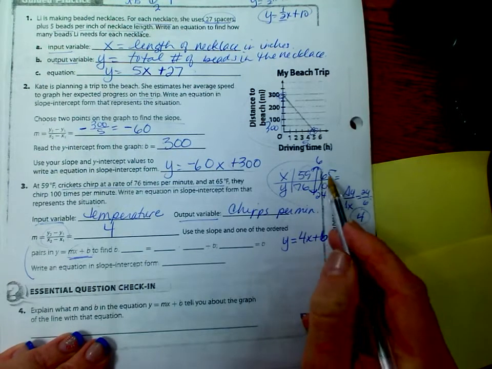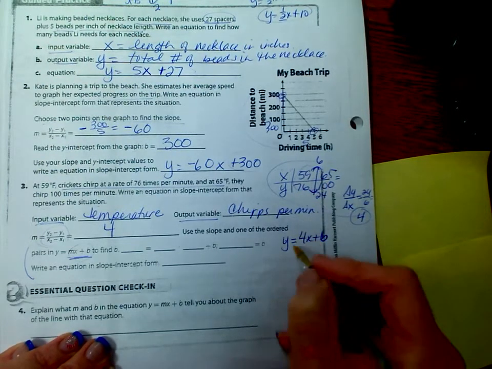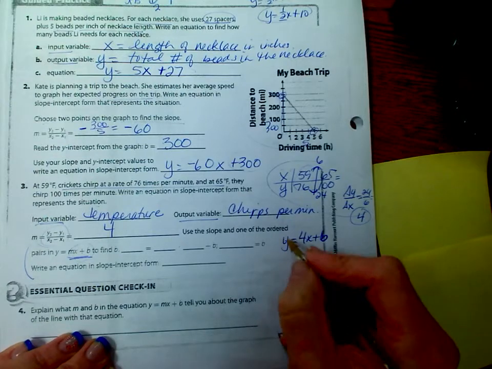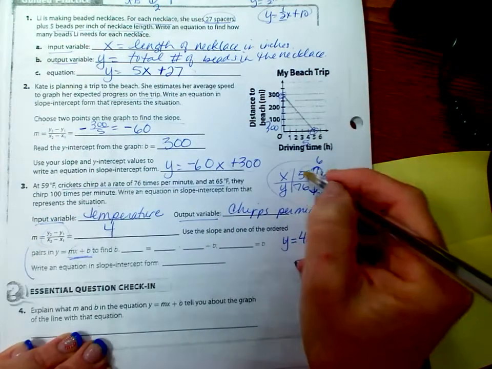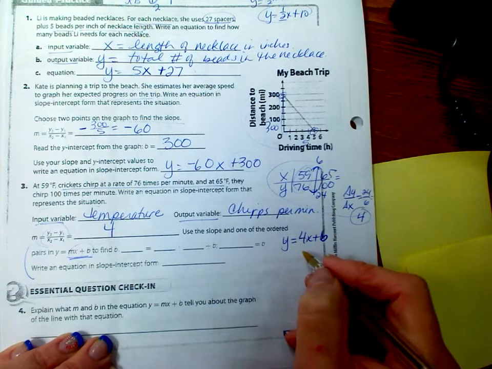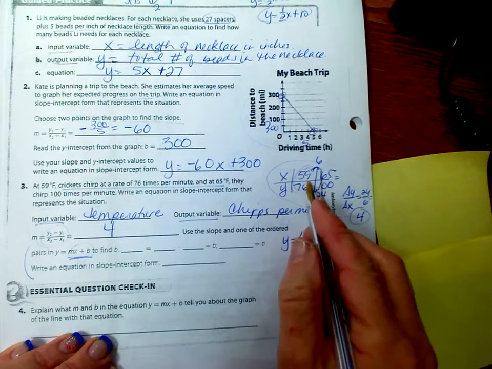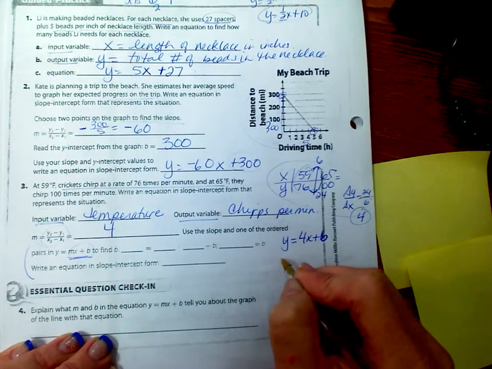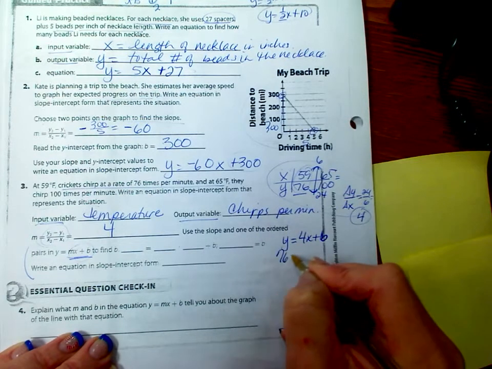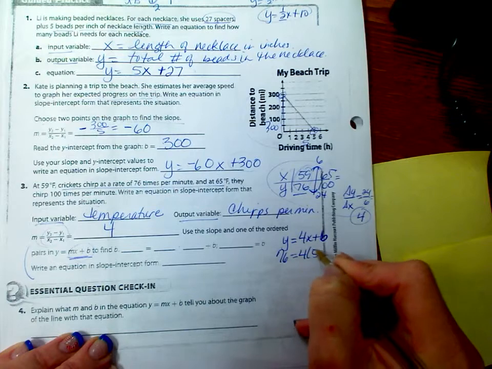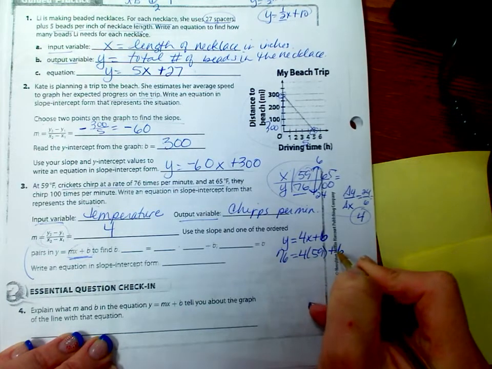Try to see if there's one that's going to be simpler, and it's not. Let's just do 59 and 76. Our y value was 76. 4 times 59 plus b.